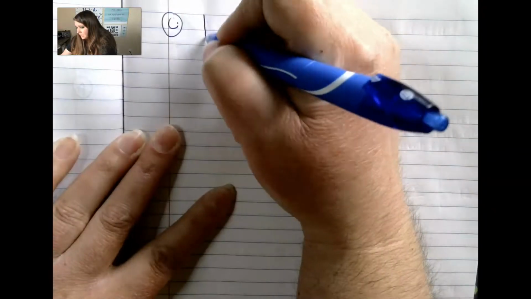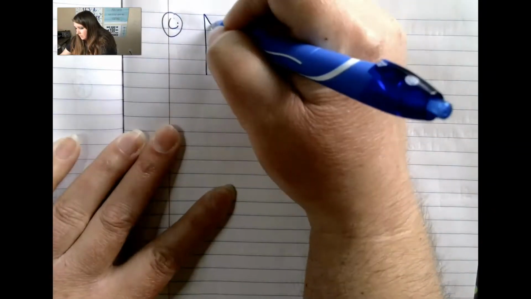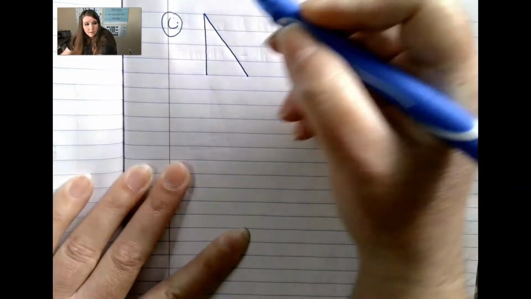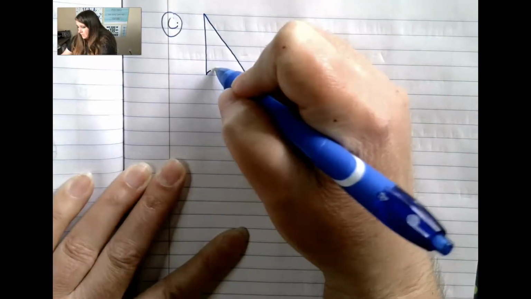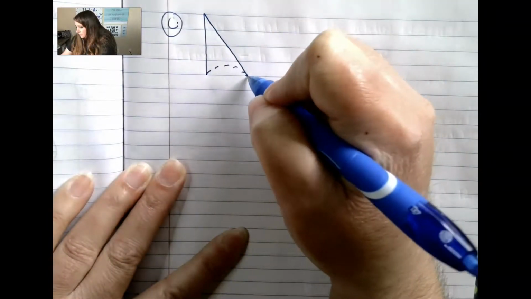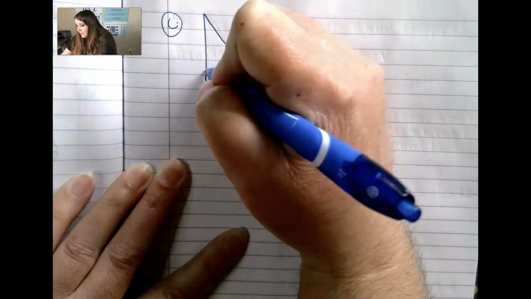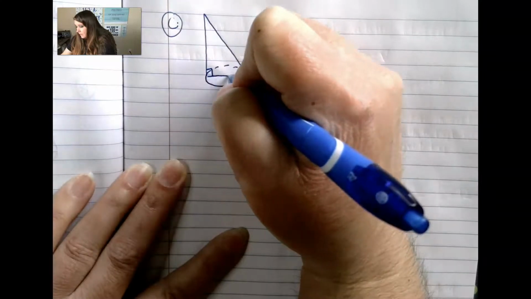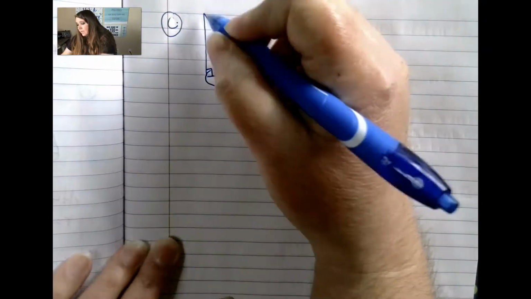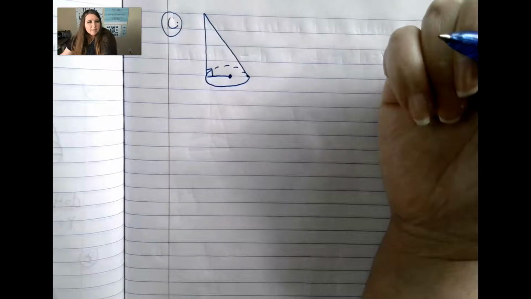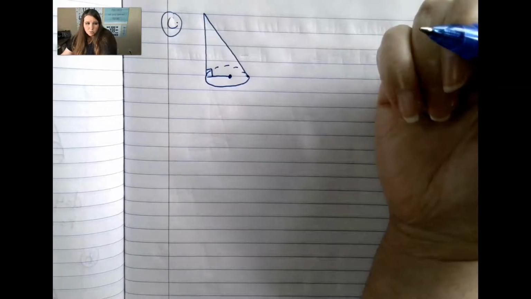In this one, they have a cone that just kind of happens to look like this. So the right angle is right here, and then it goes here. So it looks more like a triangle, but this is like a right angled cone.